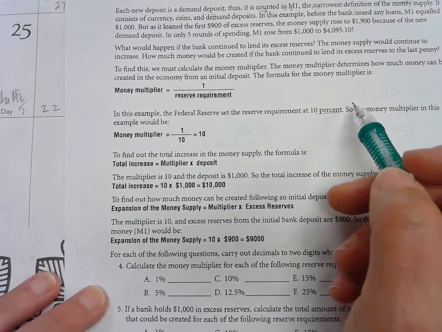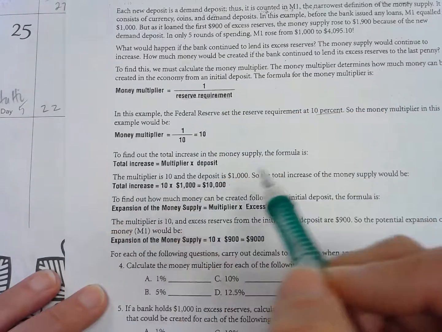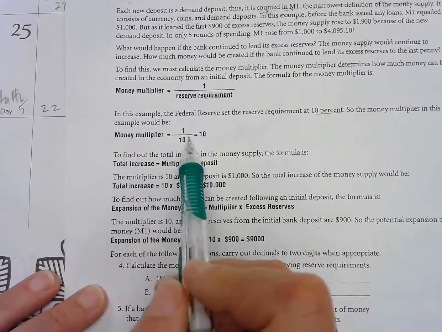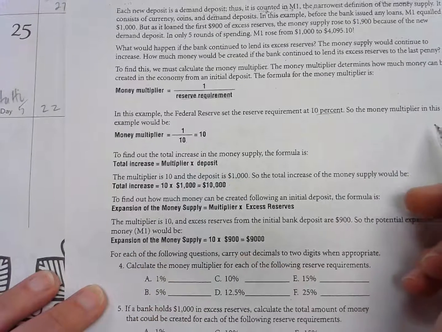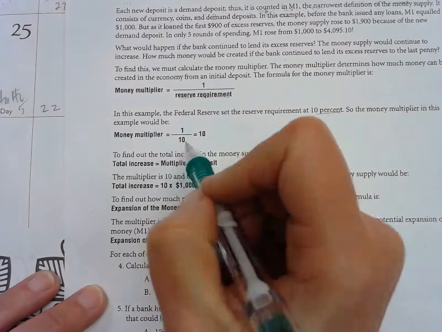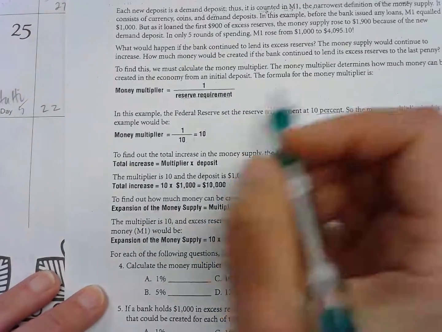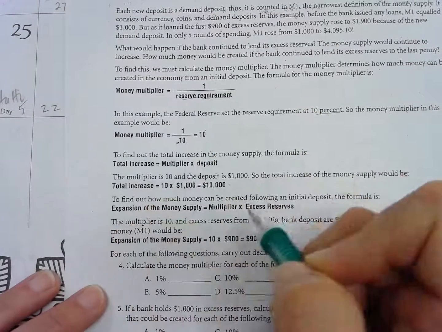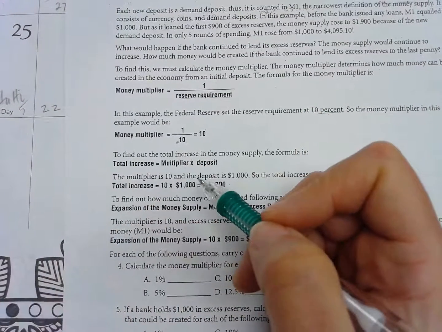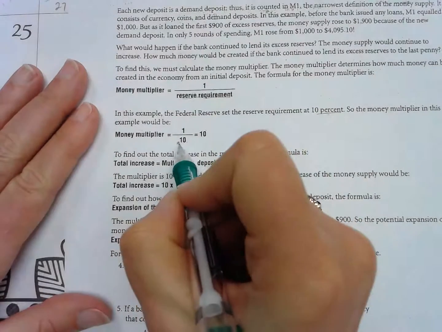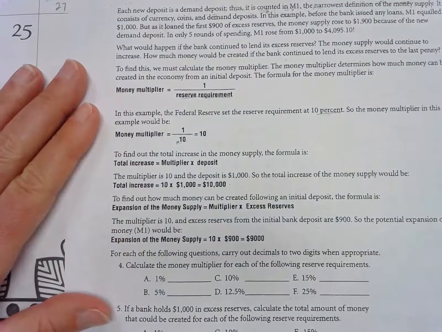Remember, the reserve requirement is a percentage, so if it's 10%, the Federal Reserve set the reserve requirement at 10%, so the money multiplier in this example would be 1 divided by 0.10, or 10. This is a percentage, so make sure that you're putting your decimal place there. I don't like the fact that this handout doesn't put the decimal place there. It doesn't matter when you're doing 10%, but it's going to matter when you use other numbers. So make sure that you know this is a percentage and put the appropriate number, because your answer is completely different if you don't do it correctly.